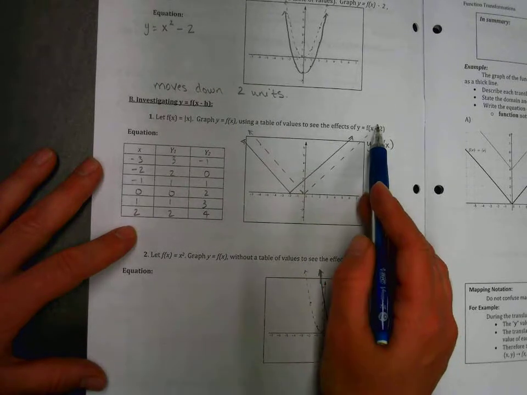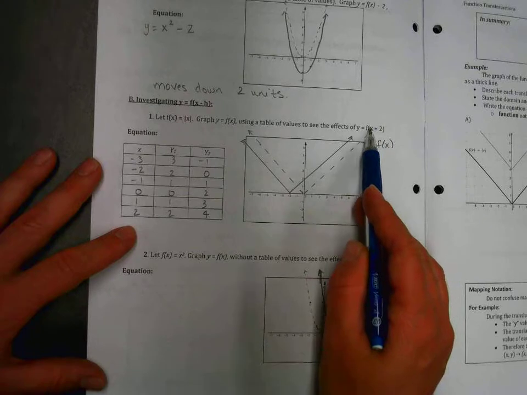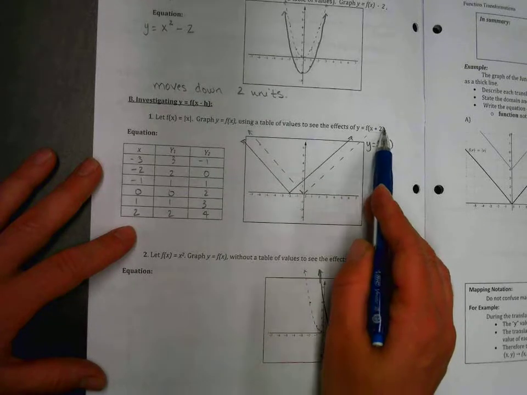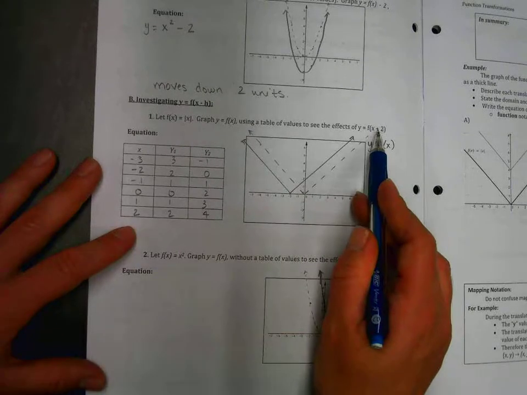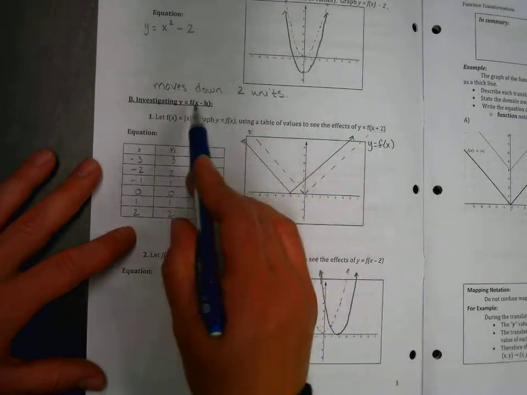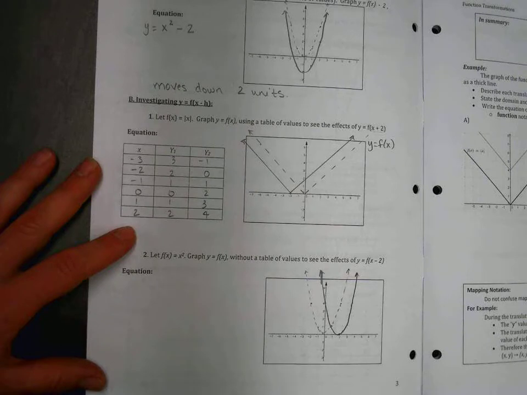So what this means is we want to add 2 to our original x and then take the absolute value of that. Okay?